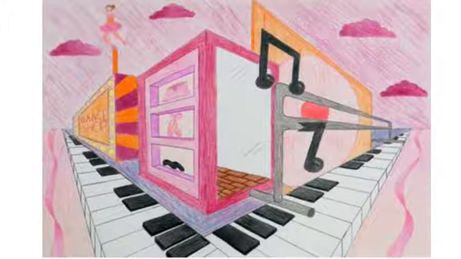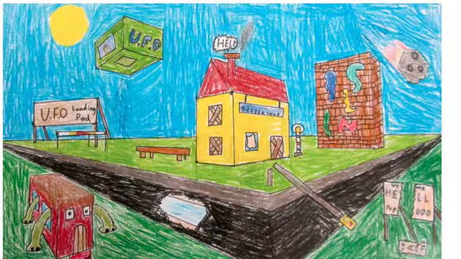Here's another example of a strong theme. This is music and dance. Here's another great example of a strong theme. I think this was Minecraft or something along those lines. I can't remember right now. Maybe it was UFO land. I can't remember. But even though there's not a lot of buildings here, it's really successful.